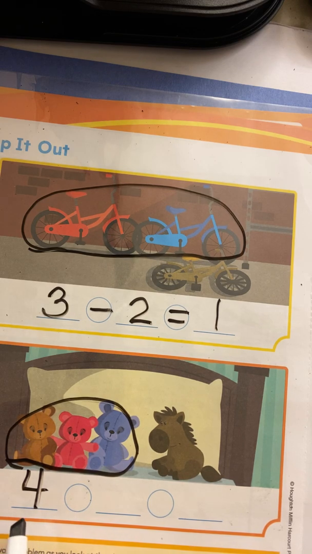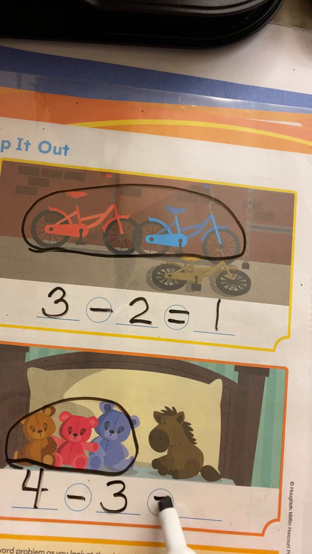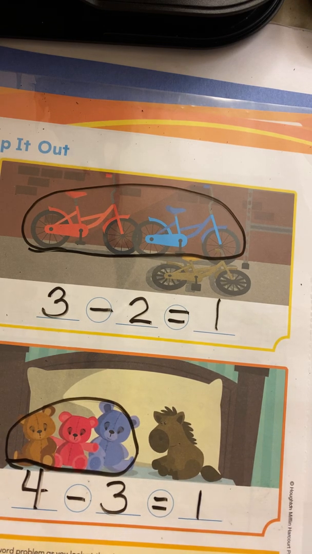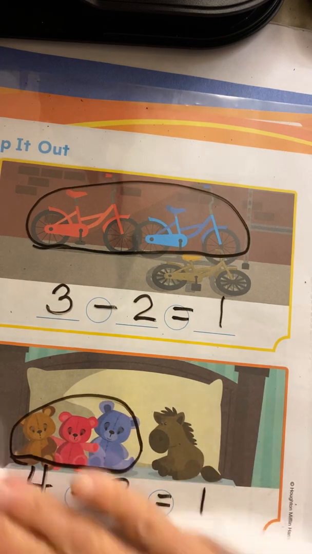So there's 4 of them all together, minus how many are bears? Equals how many stuffed animals are horses? Very good. 1. Excellent. Tear that page out of your book and then get the next one out.